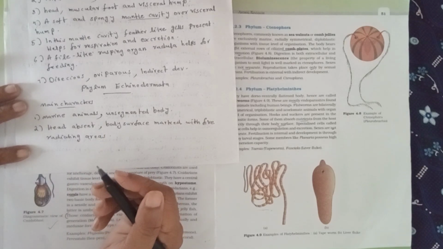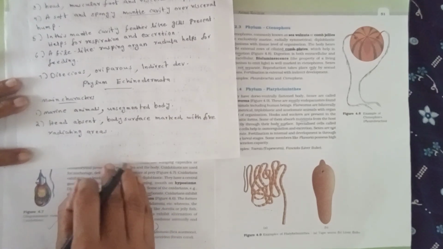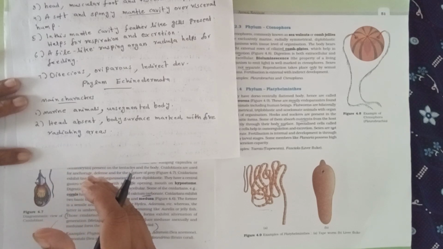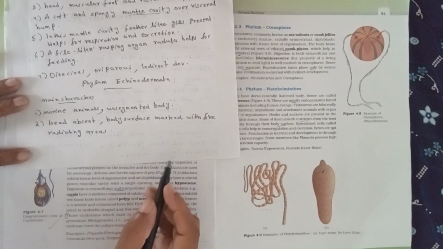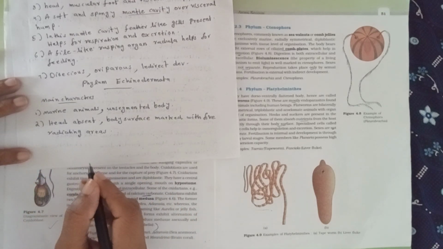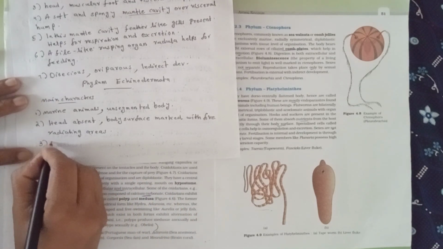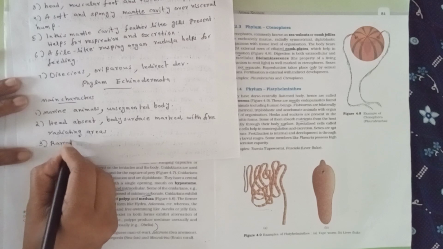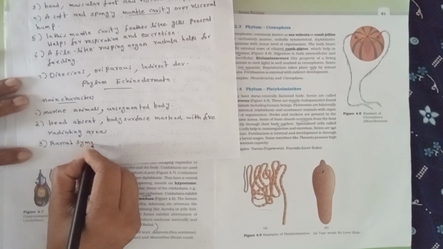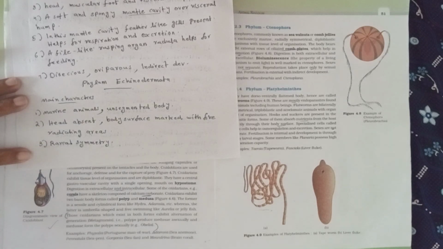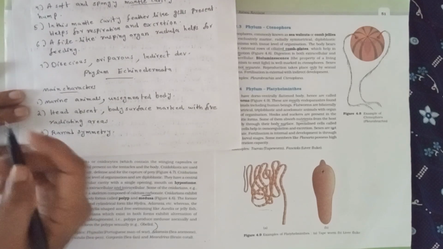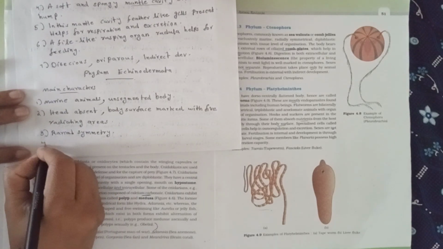They show radial symmetry. We can get a lot of equal halves when we cut passing through the longitudinal axis. Like a hydra. Endoskeleton of dermal calcareous ossicles. There is a skeleton inside the body.